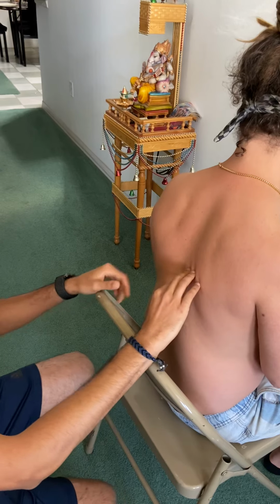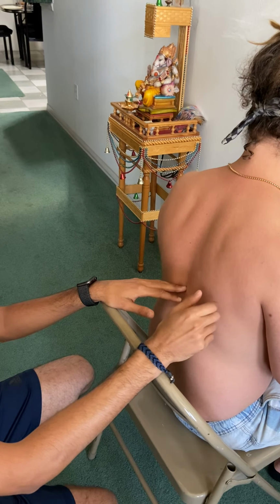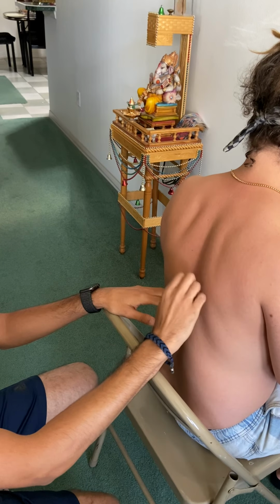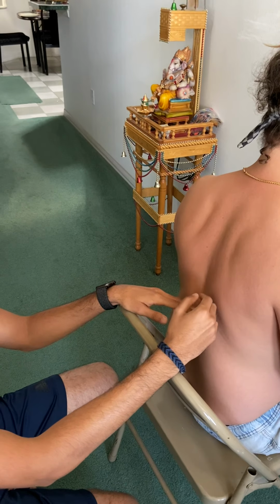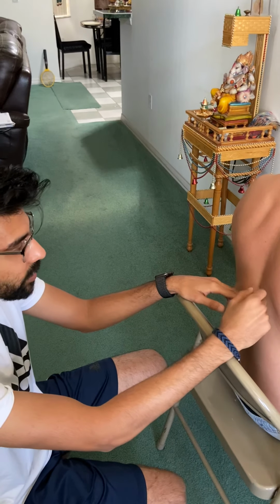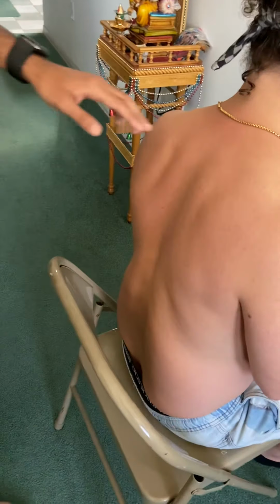So the actions of this one are going to be downward rotation, upward rotation, scapular depression, and the nerve innervation for this one is going to be cranial nerve 11 as well, spinal accessory.